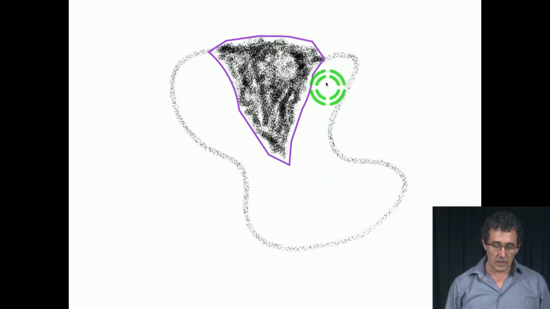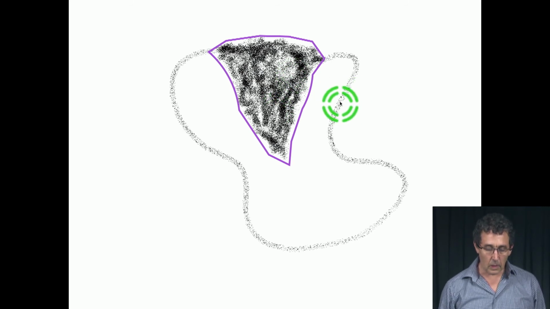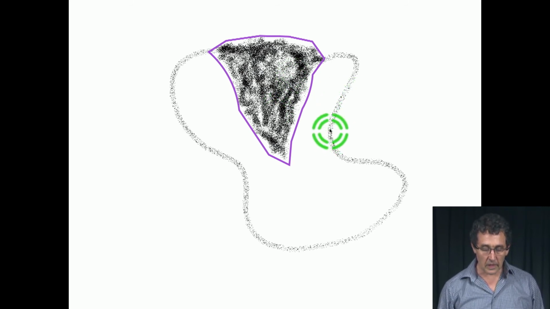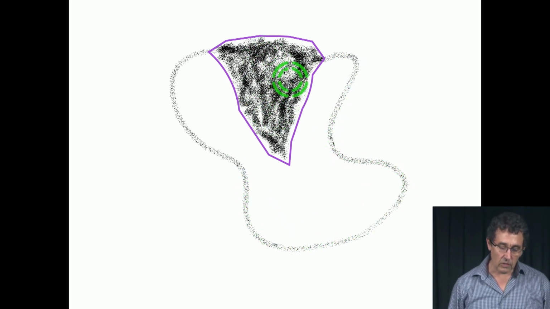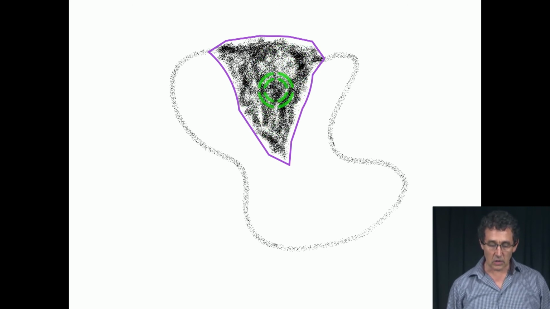So suppose we have this data set. All of the black points are data points. We have a region here that we have data points in, and this line where we also have data points. On an intuitive level, we can say that this is a two-dimensional thing, and that this line is a one-dimensional thing.